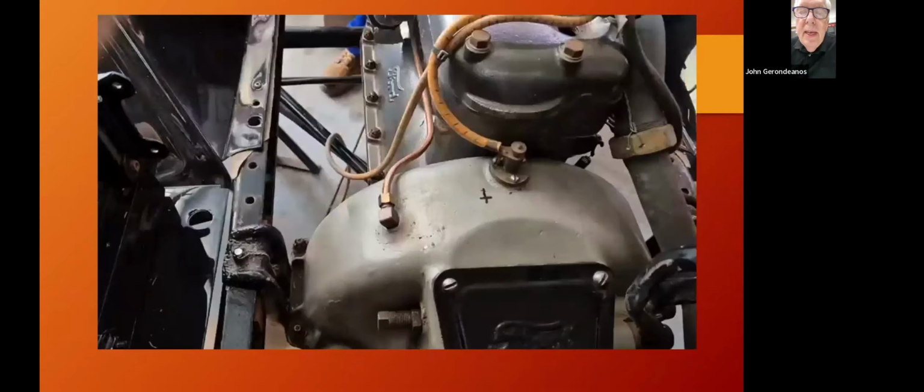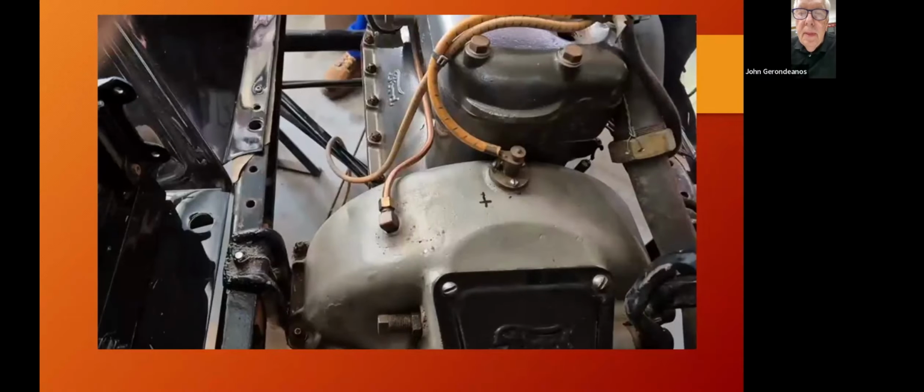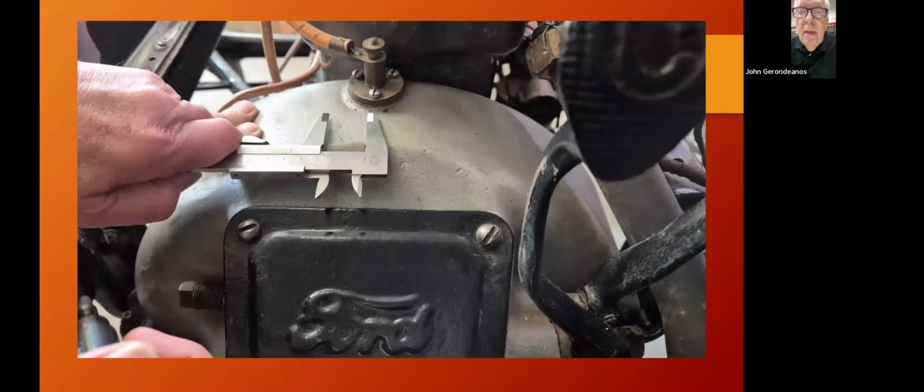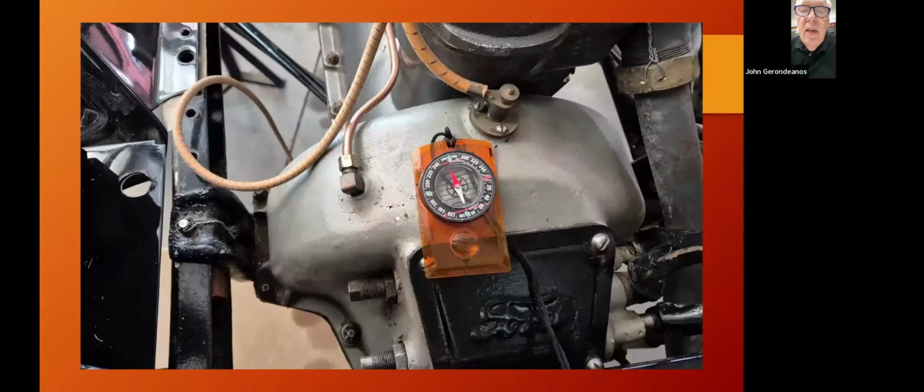Let's go through the pictures quickly. Next picture. Okay, there you'll see I've made a mark. So you make a mark 1 inch to the left and 1 inch down from the magneto terminal. Next picture. There I'm measuring it, showing 1 inch.